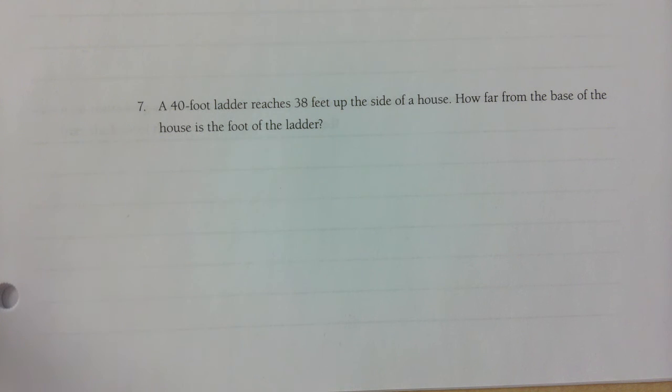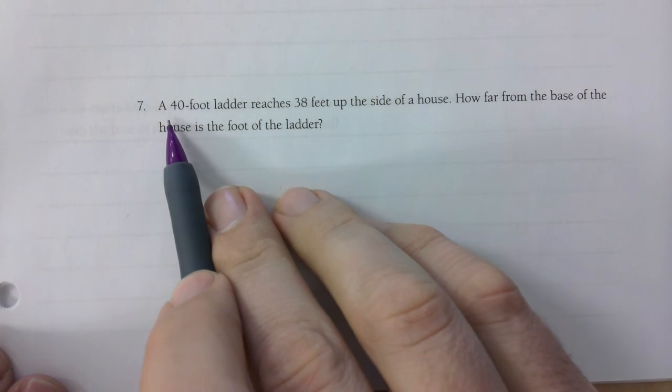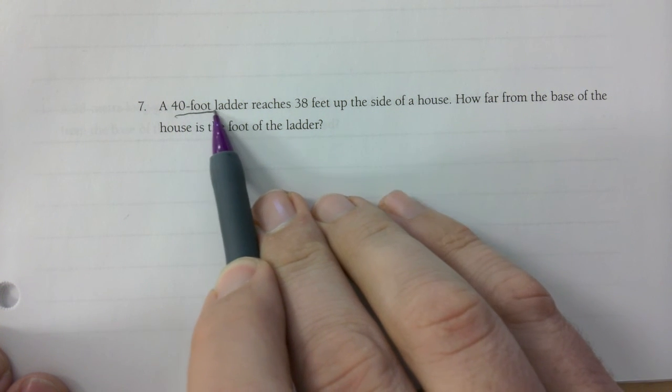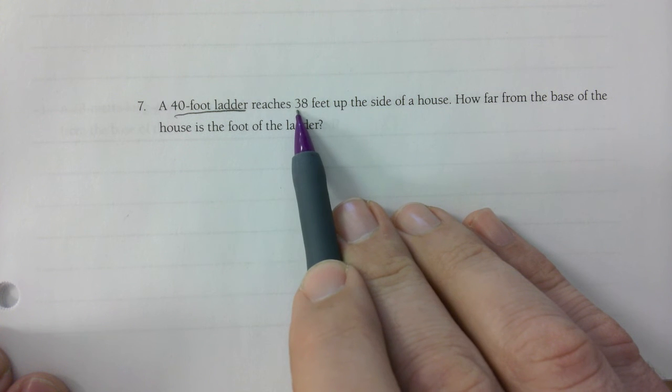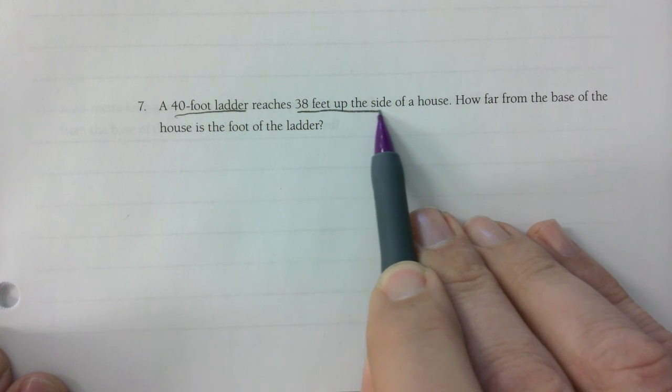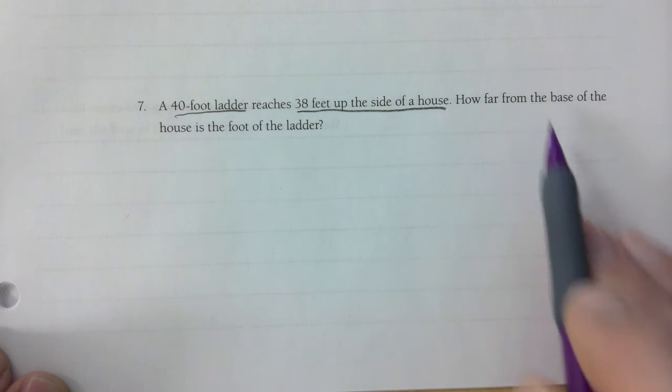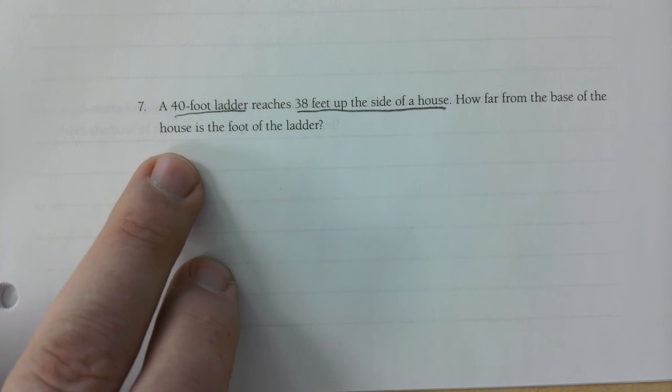So if you don't know how to apply it, it's kind of pointless. Okay, so a 40-foot ladder reaches 38 feet up the side of a house. How far from the base of the house is the foot of the ladder?